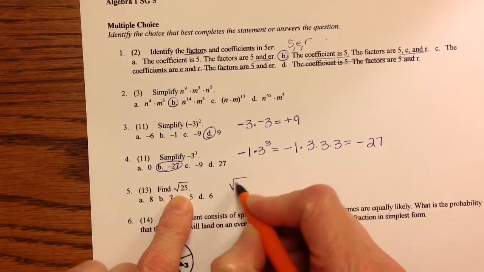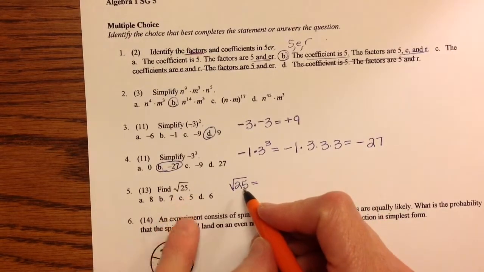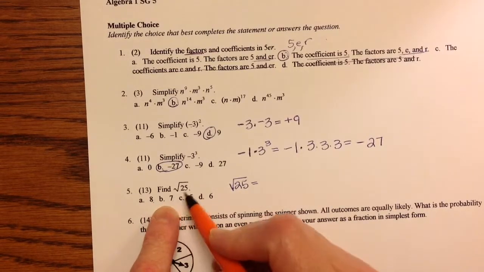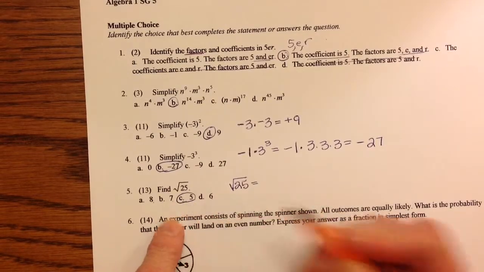The square root of 25 is the number multiplied by itself that will give that. Well, 8 squared is 64, 7 squared is 49, 5 squared is 25, and 6 squared is 36, so it has to be 5.